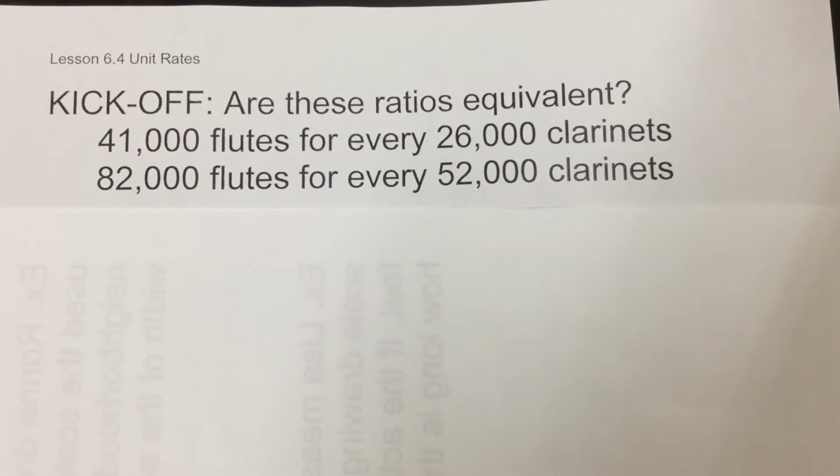All right. So, continuing on through chapter 6. Next one's going to be unit rates here. But before we do that, kick off here, if we're looking at will these ratios be equivalent? Well, we have 41,000 flutes for every 26,000 clarinets and 82,000 flutes for every 52,000 clarinets.